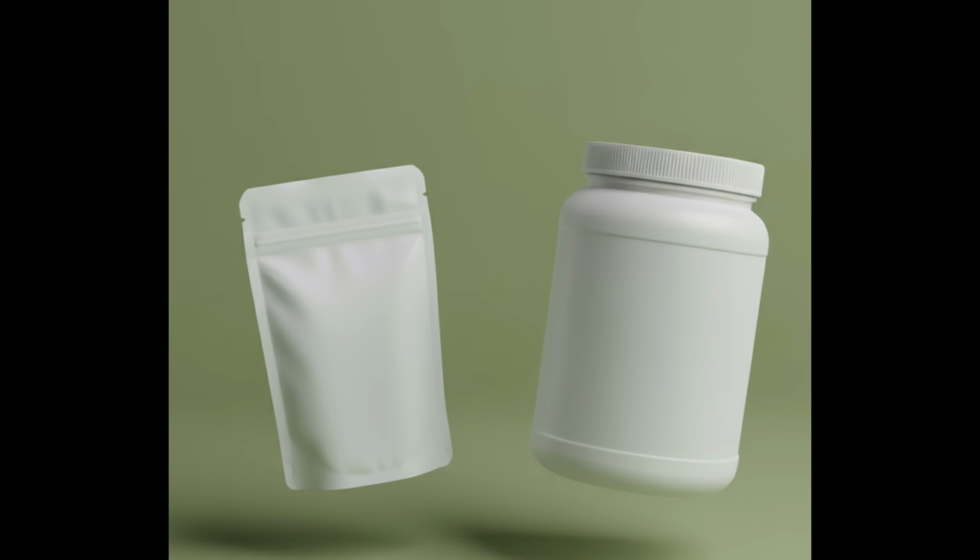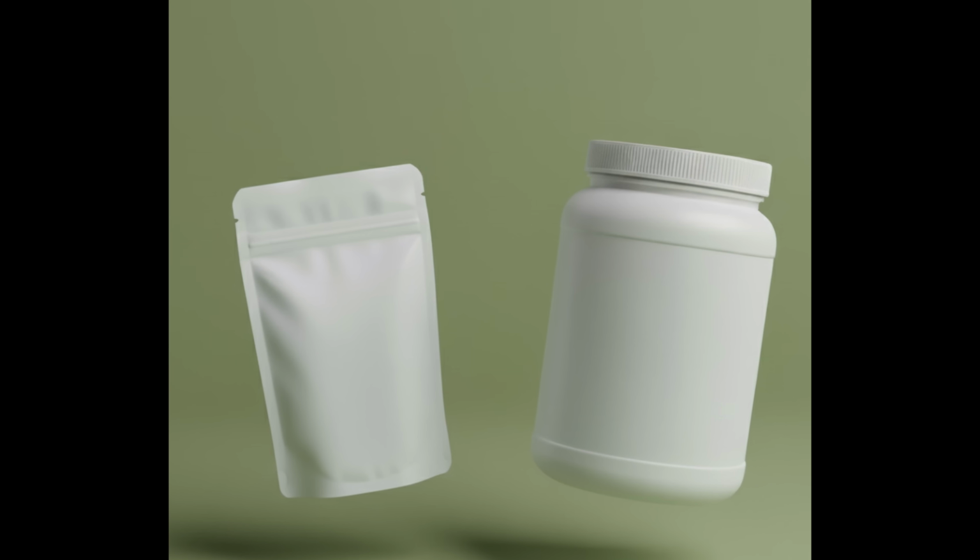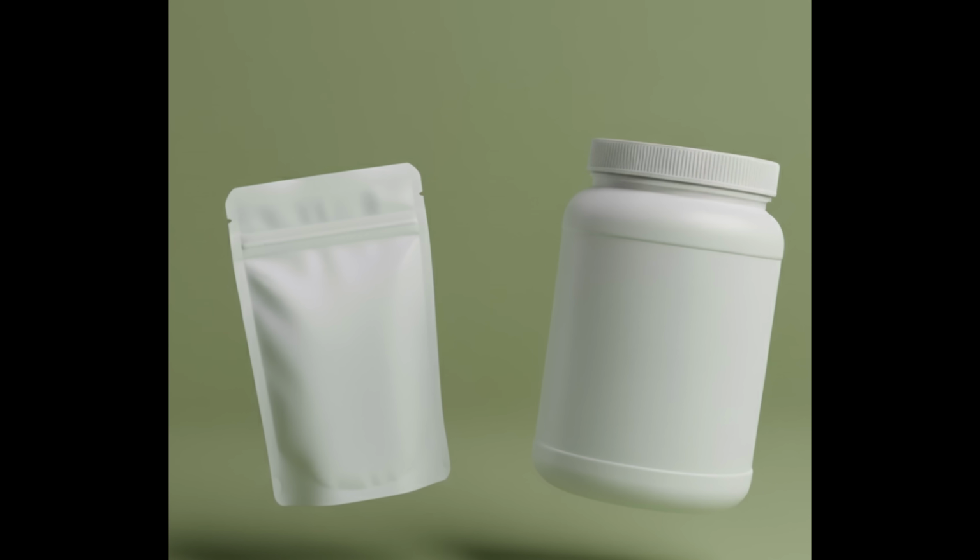So we went with a stand-up reusable pouch that had an airtight seal at the top. One, because it's very convenient to store and reuse, and of course it allows us to save costs when it comes to shipping and storage, because a box or a tub take up a lot more space. The third reason would be that it's also easier for the consumers to carry and portion around.